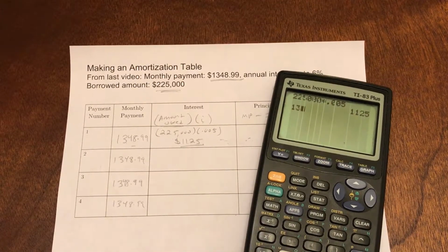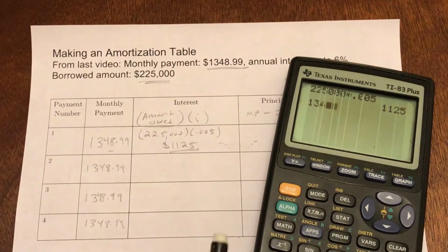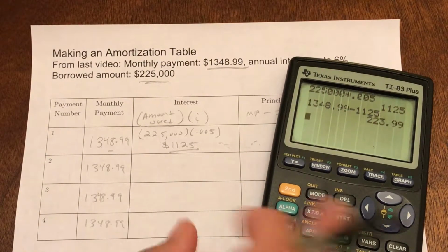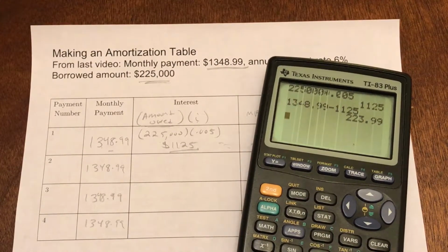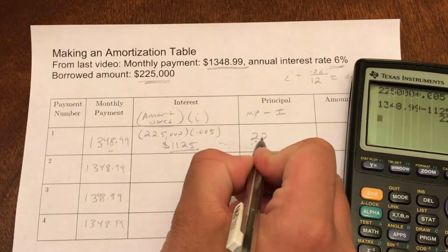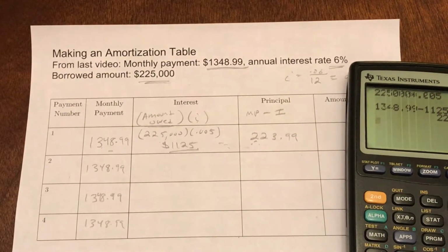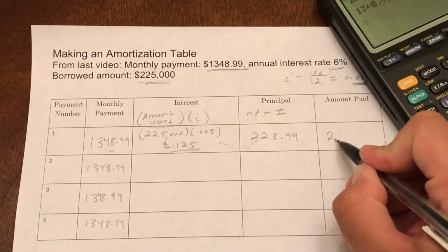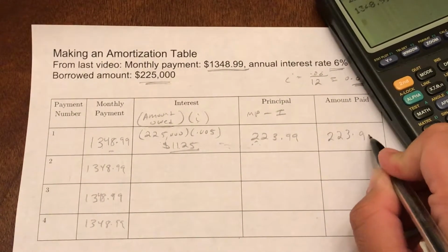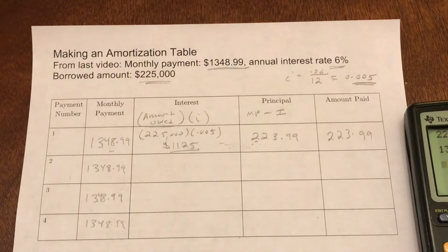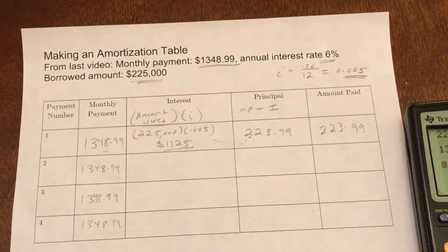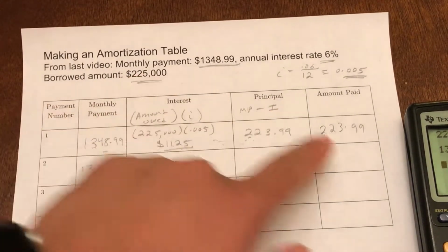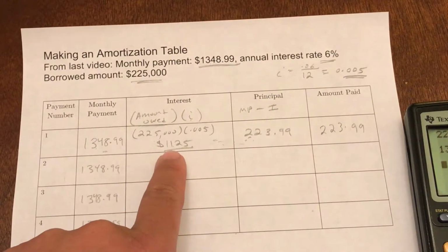Let me zoom in here a bit. $1,348.99 minus $1,125. So of my first check to the mortgage company, only $223 roughly, more like $224, $223.99. That's the amount that actually goes toward the house. That's how much I've actually paid for the house so far. And this last column is basically a running total of how much of the house I actually own. Now, granted, down payment makes the equity calculation a little bit different, but for our mortgage schedule at least, we owe this much, but now we've paid off that much. The rest of it was just interest, right?